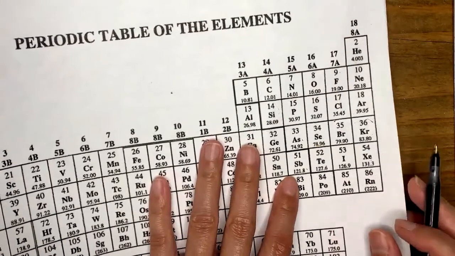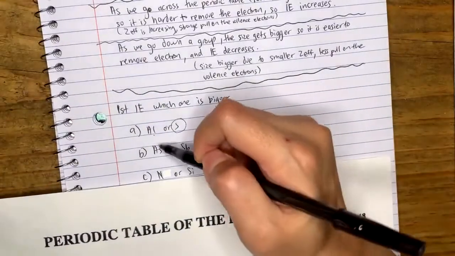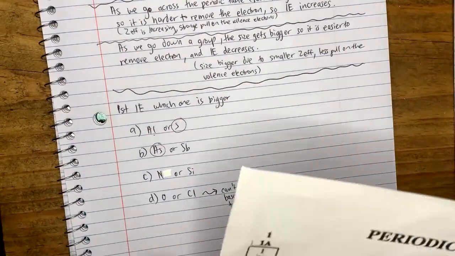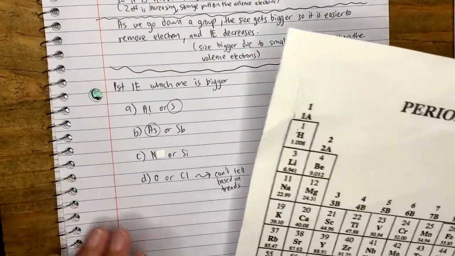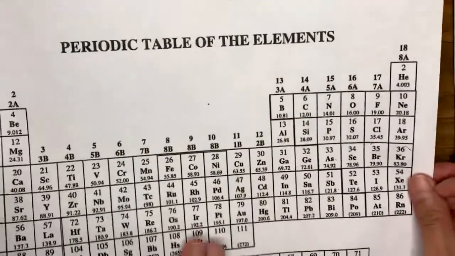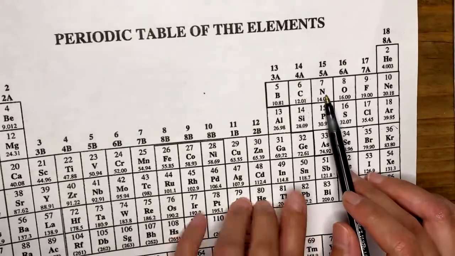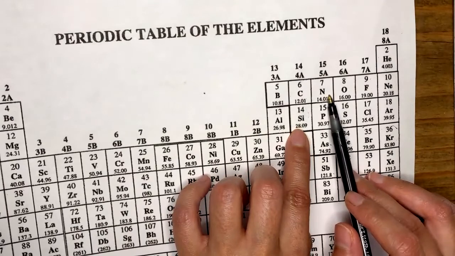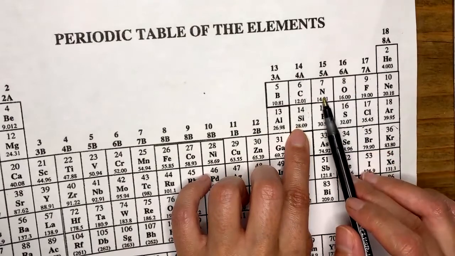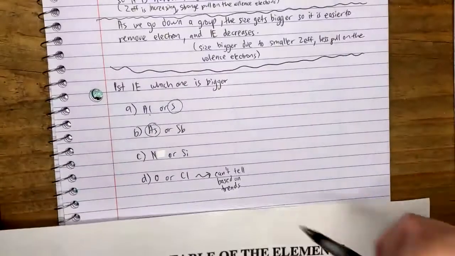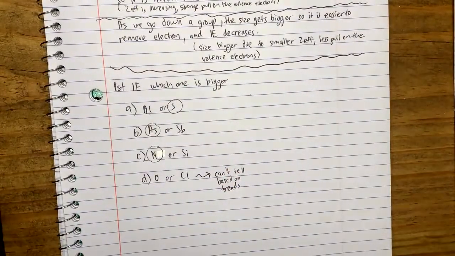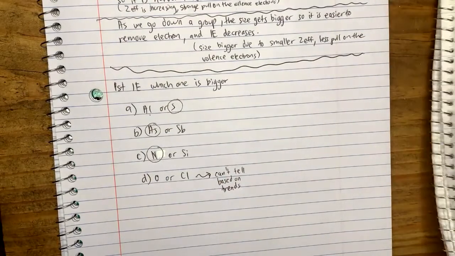So As would be harder to remove the electron, so As would have a higher ionization energy. The harder it is, the higher the ionization, okay? N or Si? Nitrogen is smaller for sure, and it's more to the right and up here. So it's going to be nitrogen, which has a higher ionization energy.